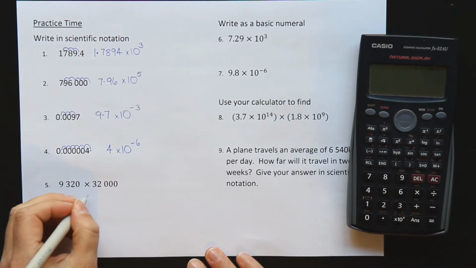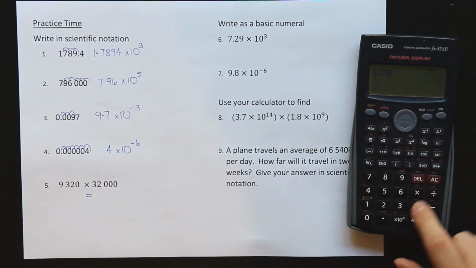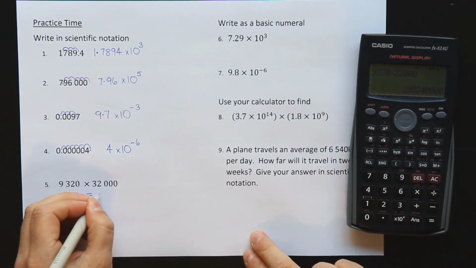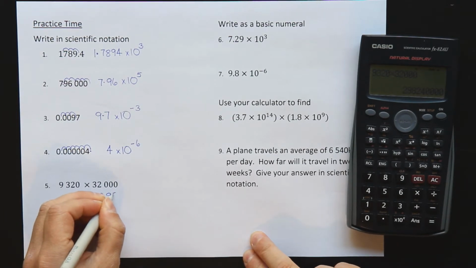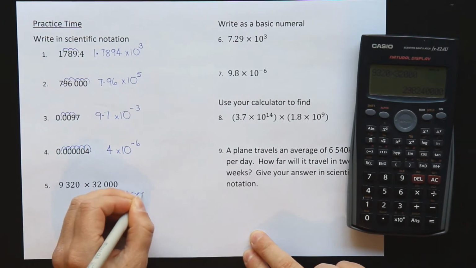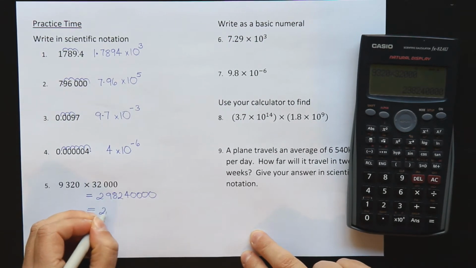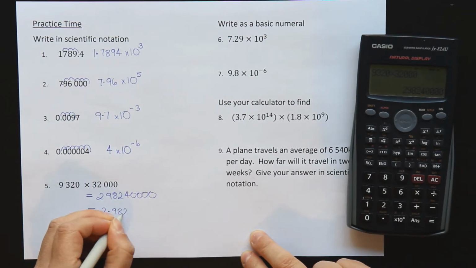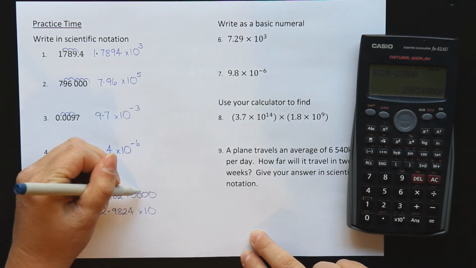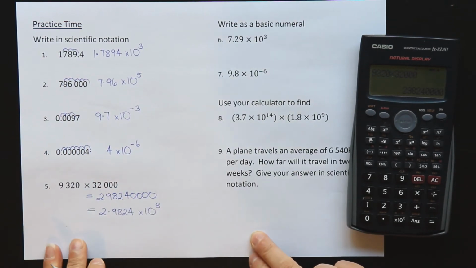Question 5, we have a calculation, so on the calculator, 9320 times 32000 equals a very big number, but not big enough that my calculator put it in scientific notation for me. So I have to do that myself. The decimal point goes after the 2, 2.9824 times 10, 1, 2, 3, 4, 5, 6, 7, 8. Oh, power of 8. It's pretty big.